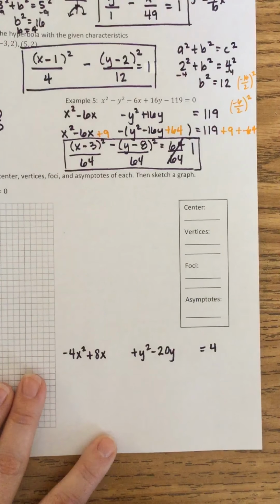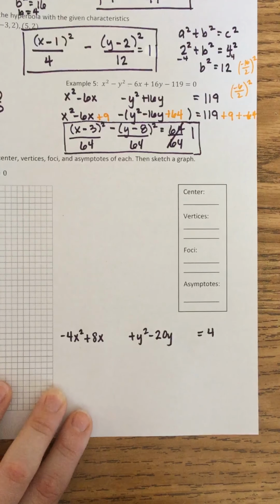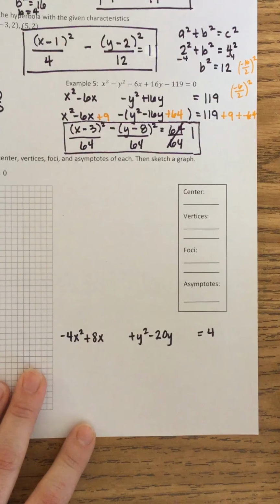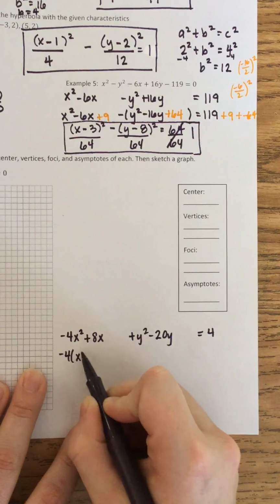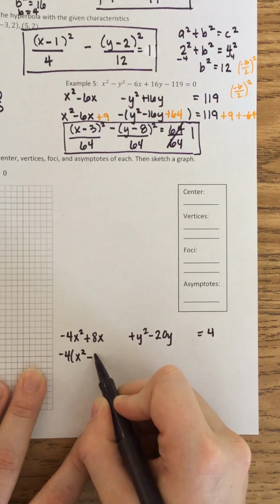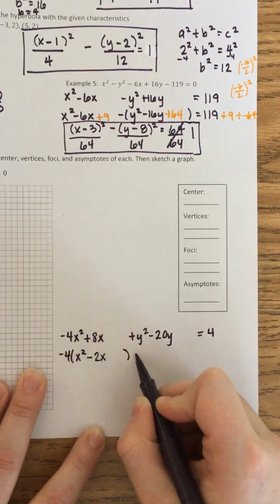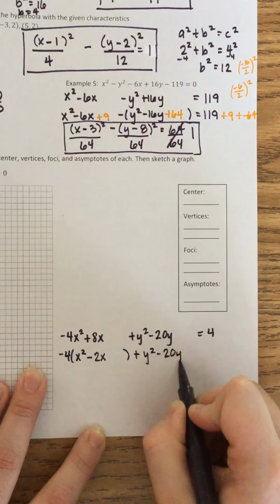So I have negative 4x squared plus 8x plus y squared minus 20y equals 4. When we factor out the coefficient on the x, I need to factor out negative 4. When I do that, I have x squared minus 2x. And then I don't need to factor anything out of the y's because the coefficient is 1, which is what we want.